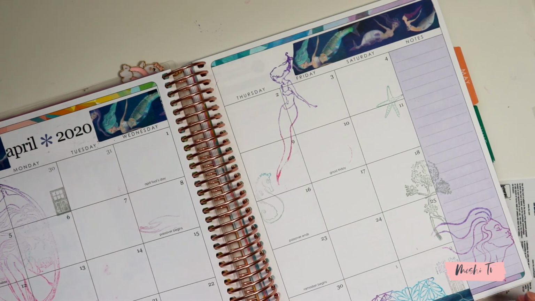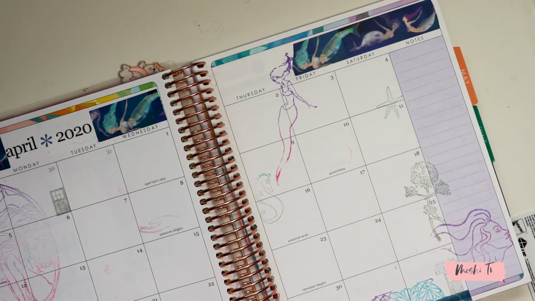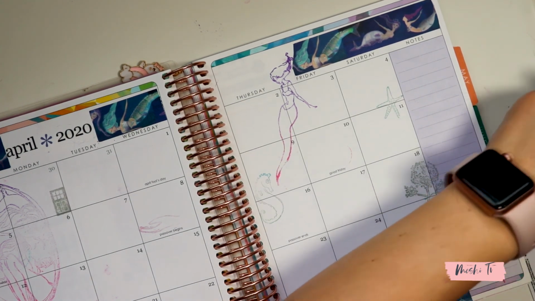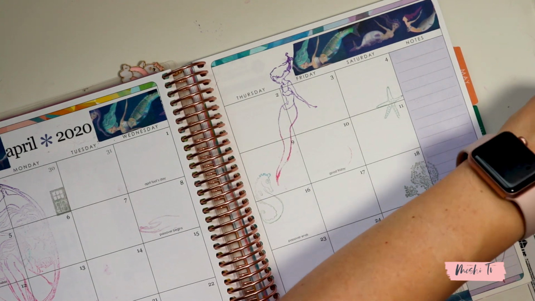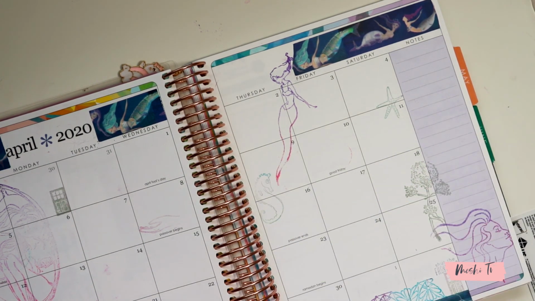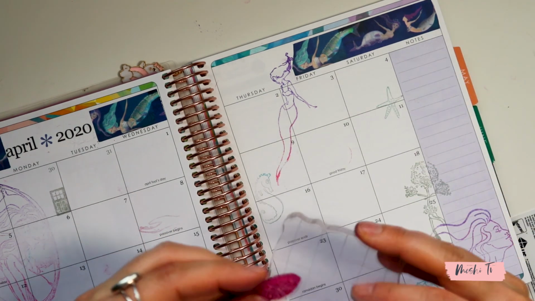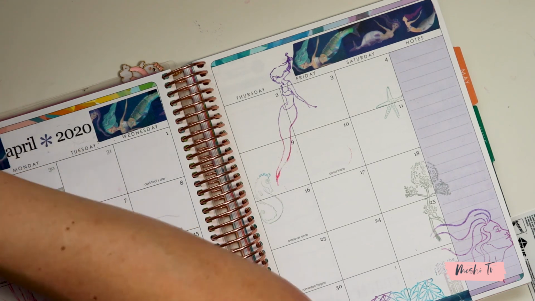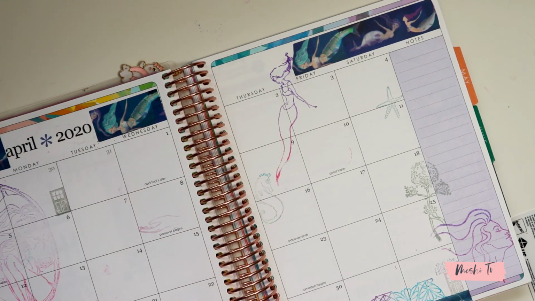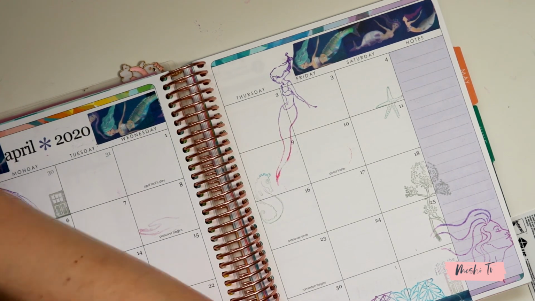So if you wanted to read a book, or develop a new hobby, like your life stuff, anything that is related to your life that you think you should keep track of, you can put that here. But also you can use this for just keeping track of your actual days, how your progress is doing.